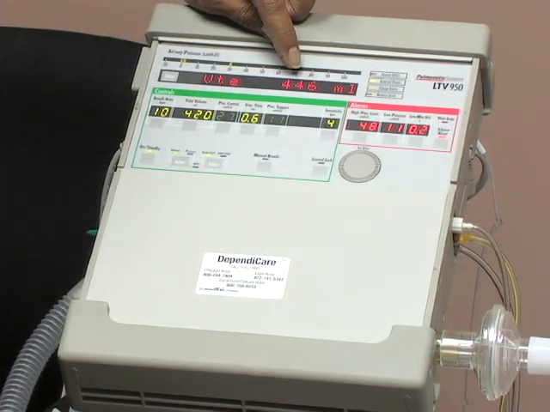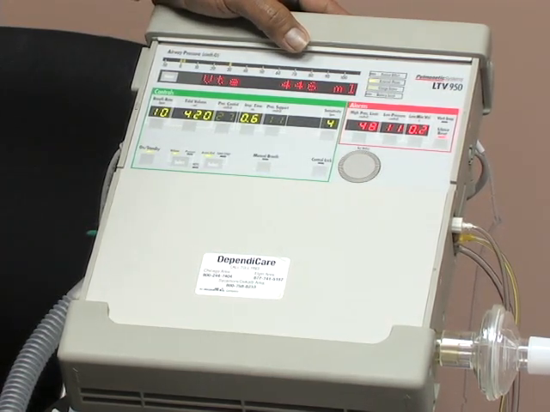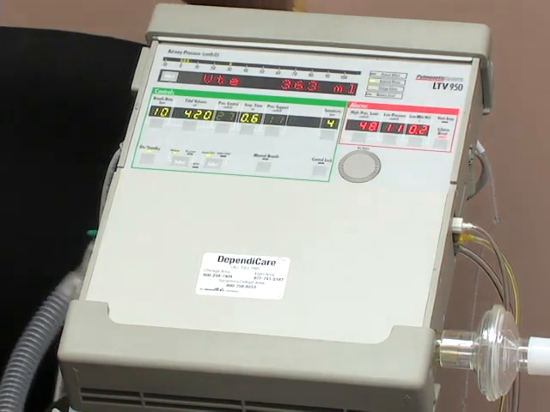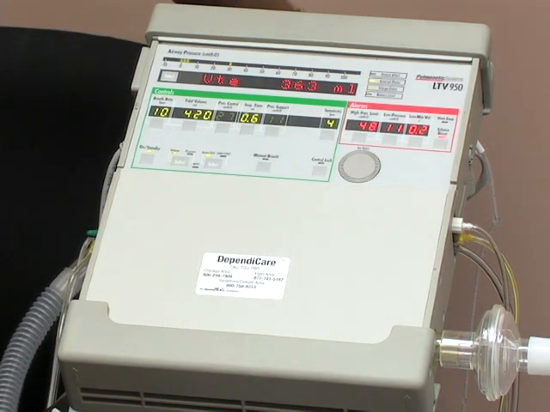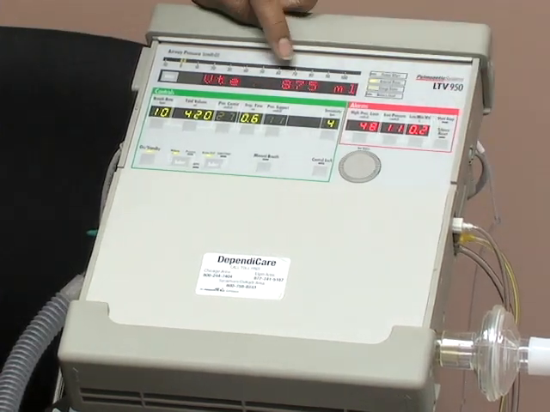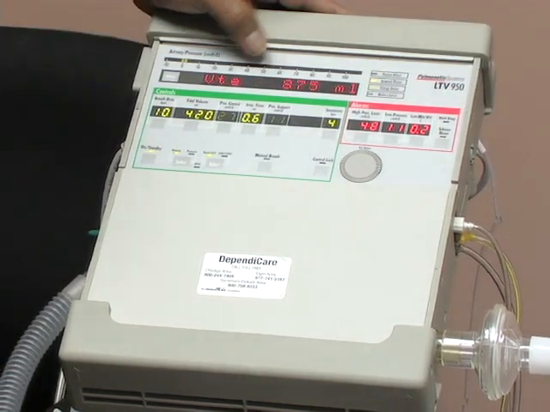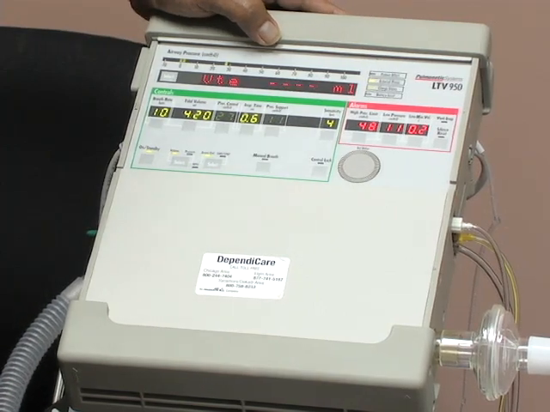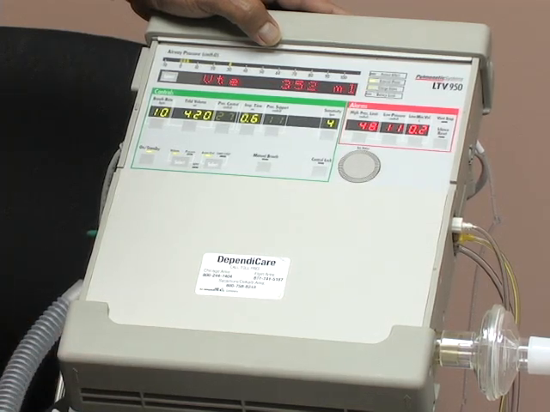This number can also be higher, as you see. If a client coughs, it can cause a high pressure alarm, and it can also show a number quite higher than what's prescribed. That's because when he coughs, he adds in some air to what came out and shows a higher expired volume, and it's a temporary scenario.